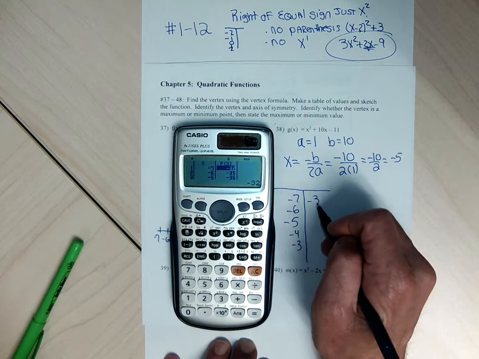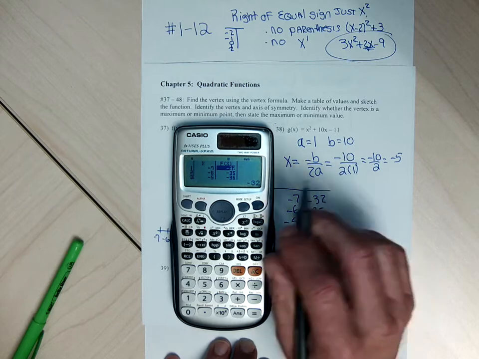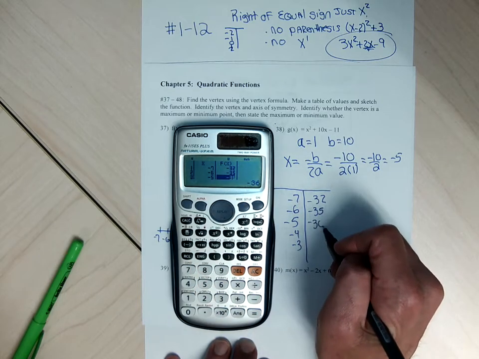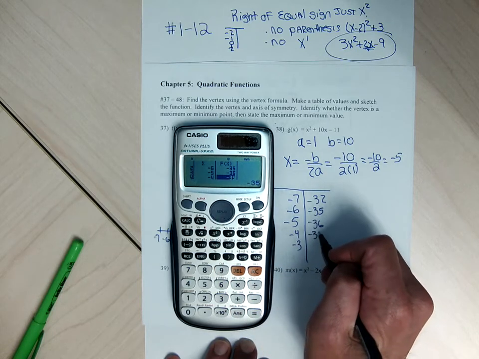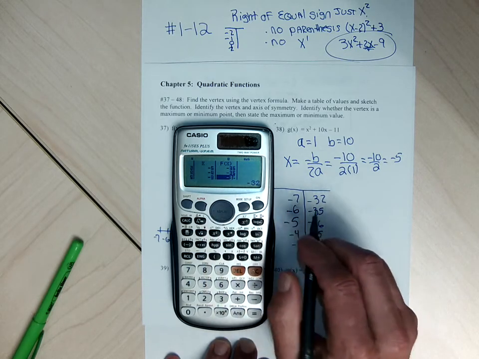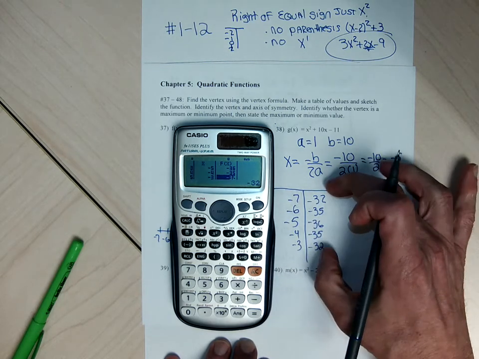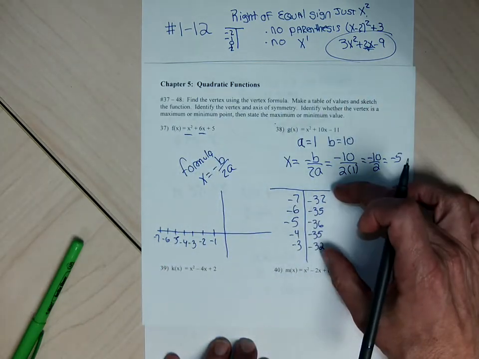I'm going to have to really goof around on the y-axis. I'm not going to draw 36 tick marks to get down to negative 36. I'm just going to estimate. These problems are really hard for me to predict what the y's are going to be. This is a horrible graph to plot, but I know I'm good here because the y's repeat.